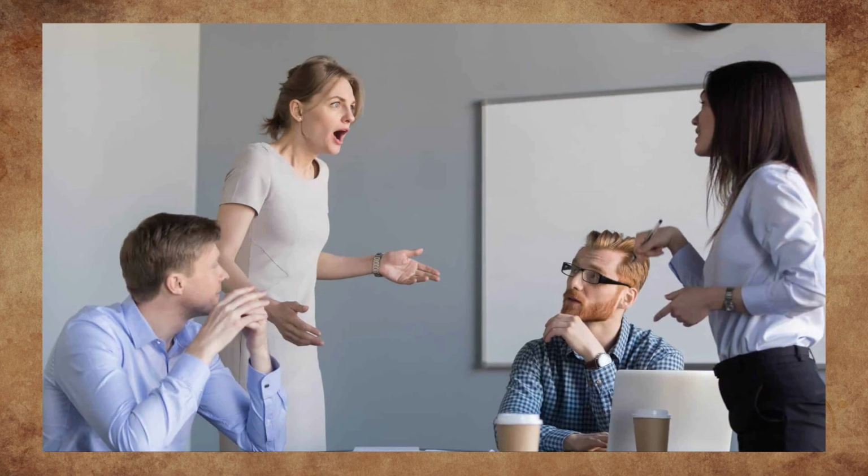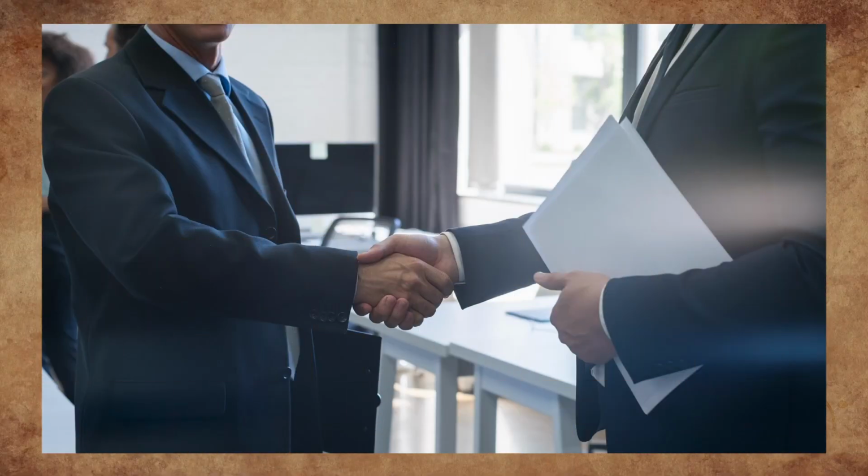For example, imagine 2 co-workers who disagree over the distribution of project responsibilities. Through negotiation, they can discuss their strengths, workloads, and expectations, and then arrive at a fair division of tasks. Negotiation is particularly effective when both parties are willing to communicate honestly and cooperate. However, its success depends on communication skills and openness of the individuals involved.